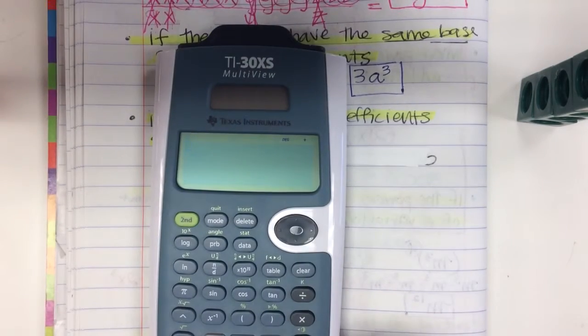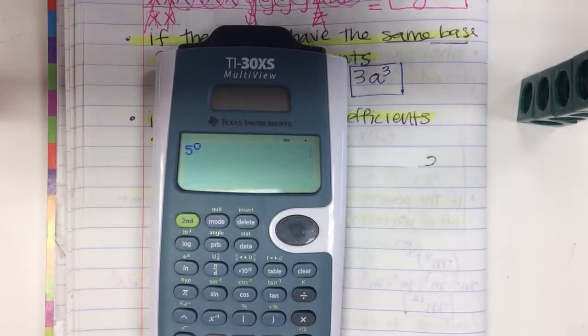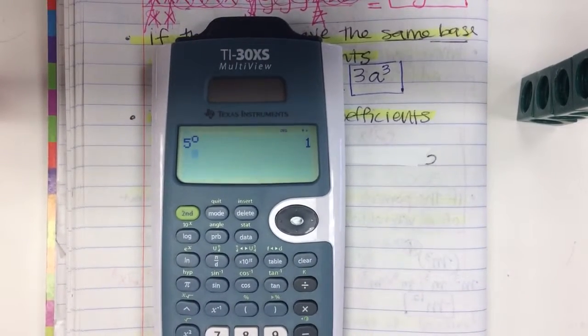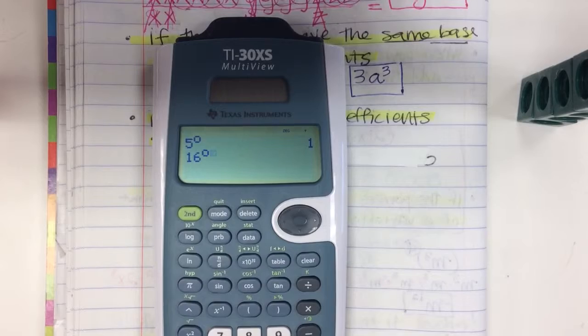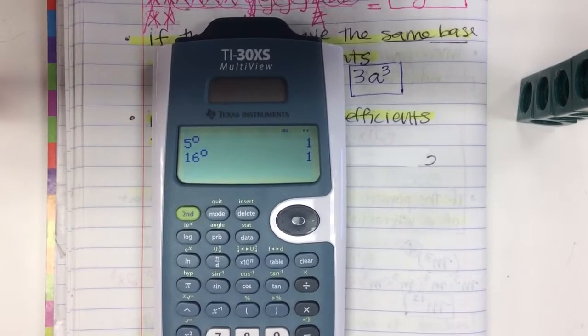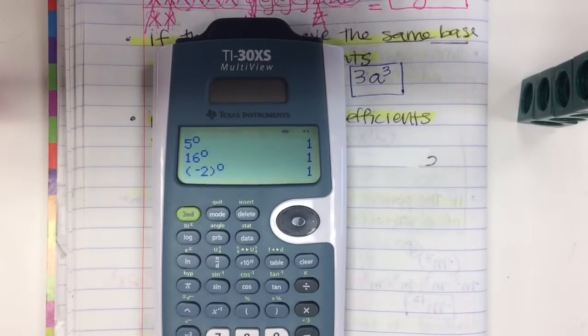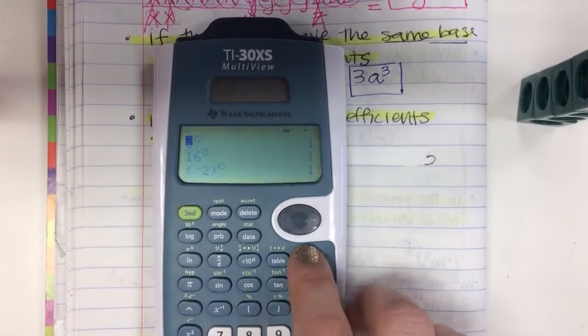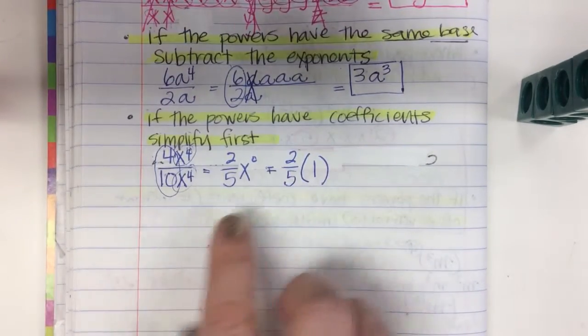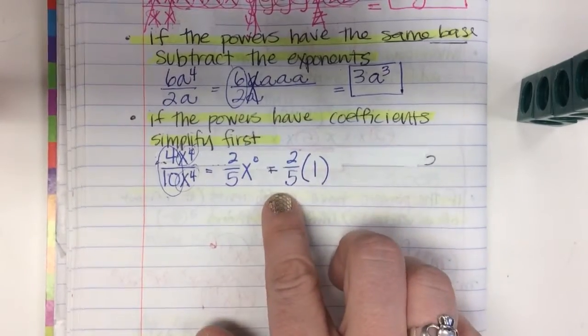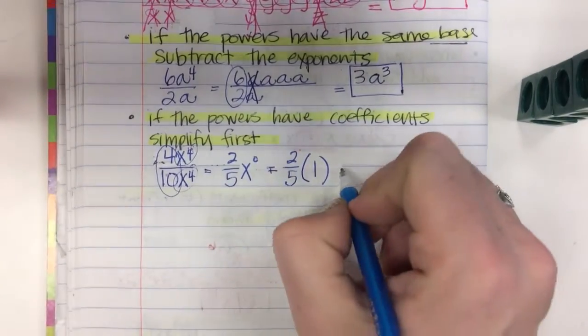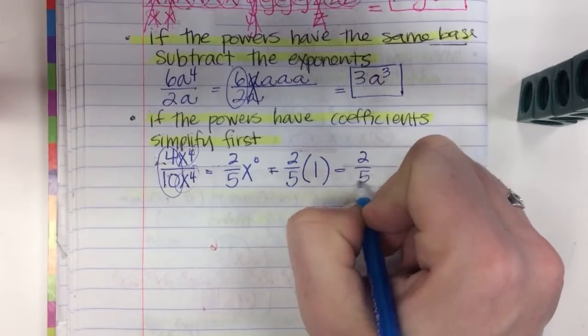Watch. 5 to the power of 0 is 1. 16 to the power of 0 is 1. Negative 2 to the power of 0 is 1. Anything with an exponent of 0 is 1. So what's 2/5 times 1? 2/5.